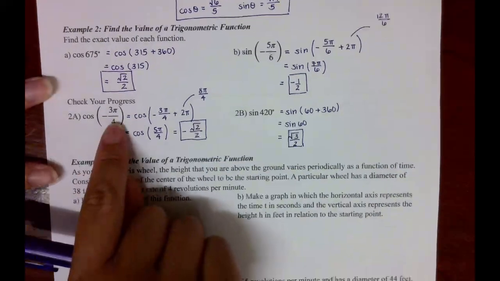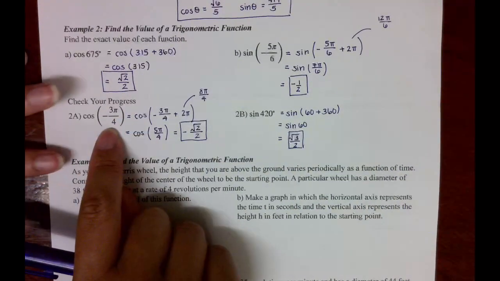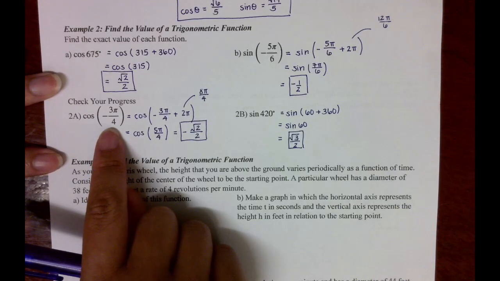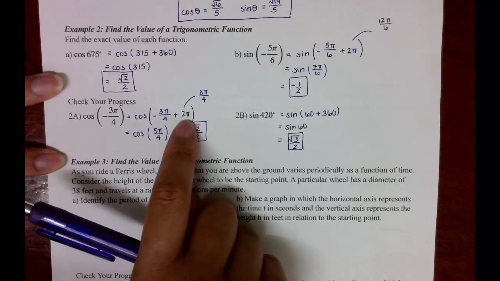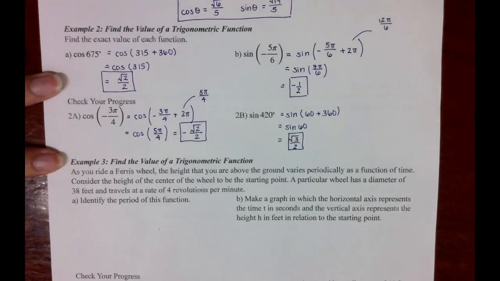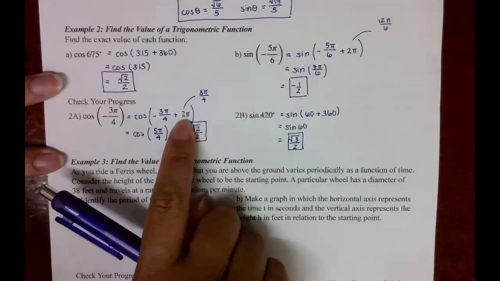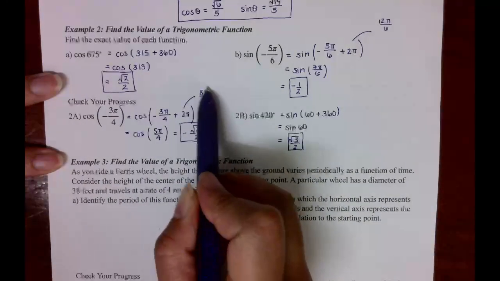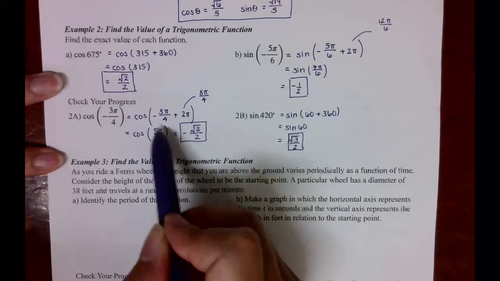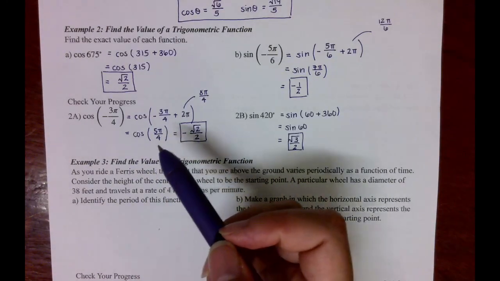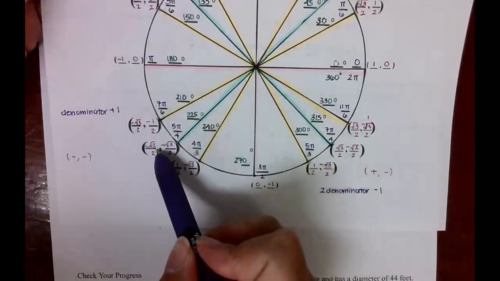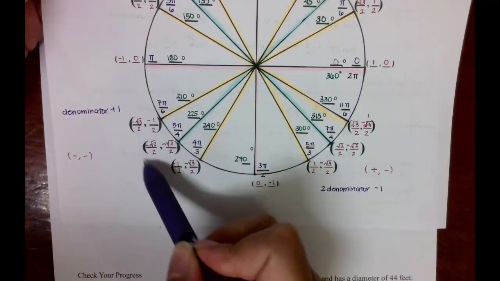Okay, so for this one, since it was a negative angle, I just found its positive coterminal angle, and I can do that by adding 2 pi, right? And this is because cosine is periodic, right? It repeats every 2 pi, okay? So then I just added 2 pi, which is 8 pi over 4. Negative 3 pi over 4 plus 8 pi over 4 is 5 pi over 4. And then looking at my unit circle, 5 pi over 4 cosine is x, so that's here, negative square root of 2 over 2.